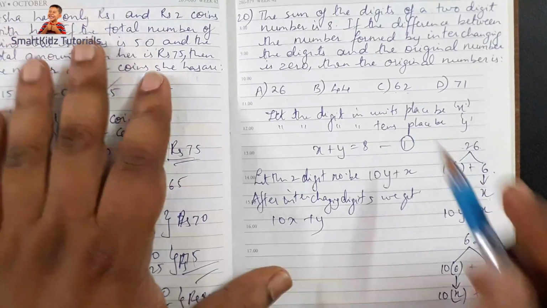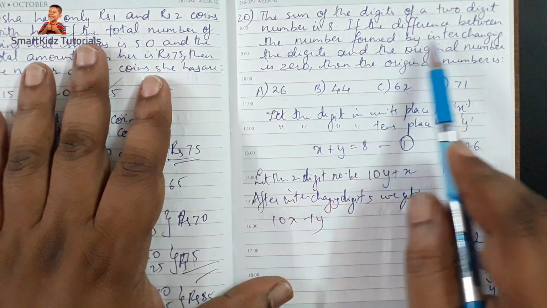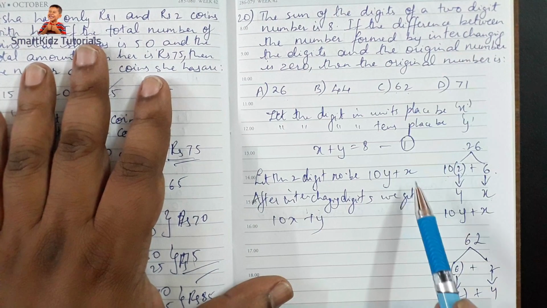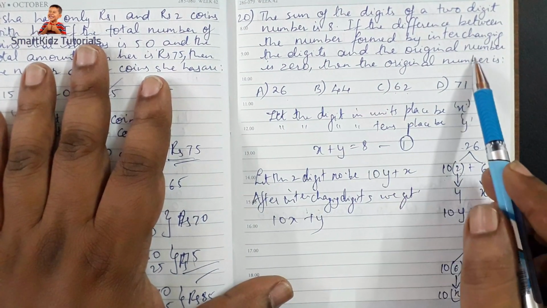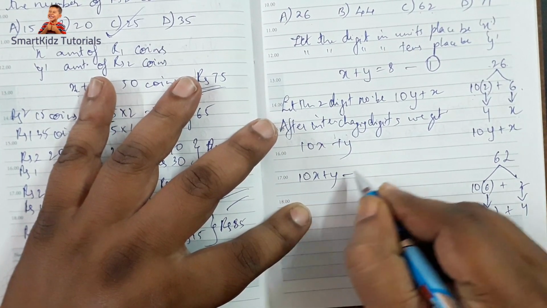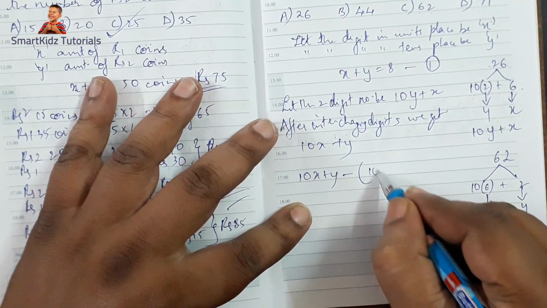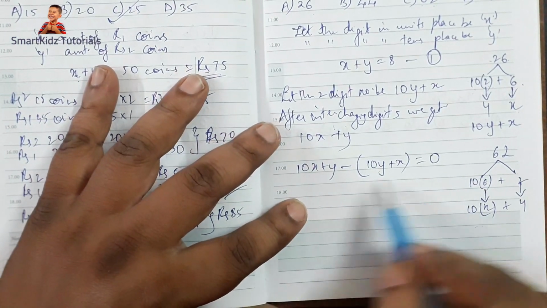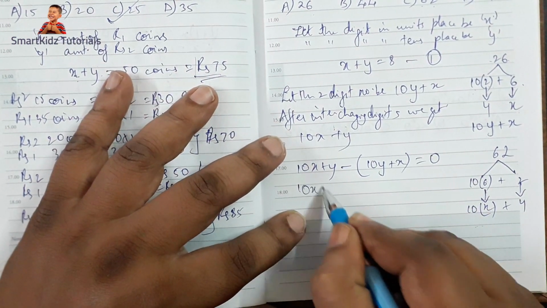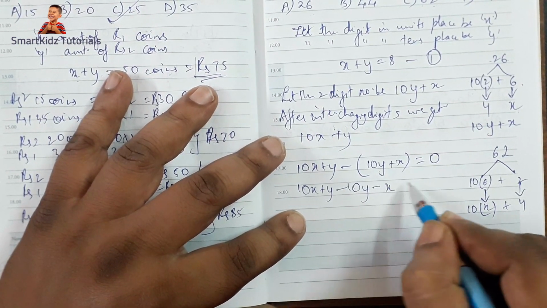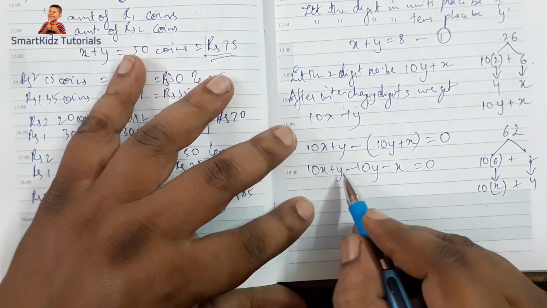Now what we are told over here is that the difference between the number formed by interchanging, that is this one, and the original number, which is this one, is 0. Which means 10x plus y minus the original number, that is 10y plus x, is equal to 0. So we will open this up. 10x plus y minus 10y minus x equal to 0.